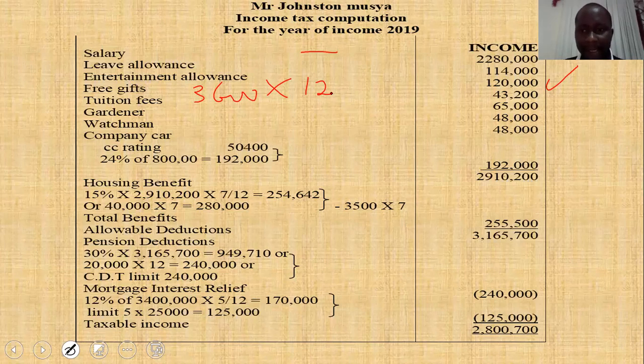Tuition fees, you can see 65,000 has been fixed there. Watchman has been fixed there. Gardener, we have computed 4,000 multiplied by 12, and for the other one, 4,000 multiplied by 12. Company car, the CC rating of that car gave us 5,400. Take 24% of the cost, which will give us 192. We compare the two values and we take the higher, you can see we are taking 192. So that is the summation up to that point.